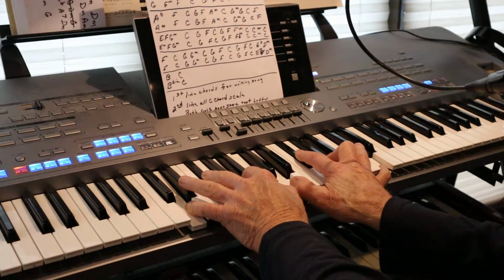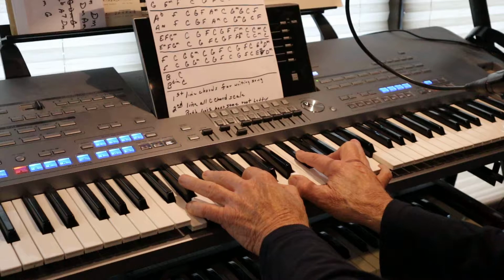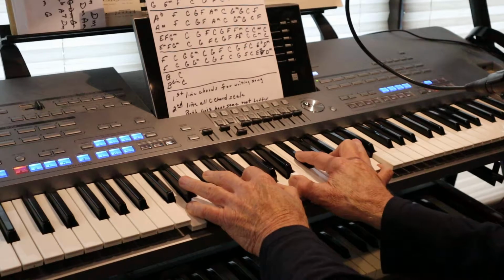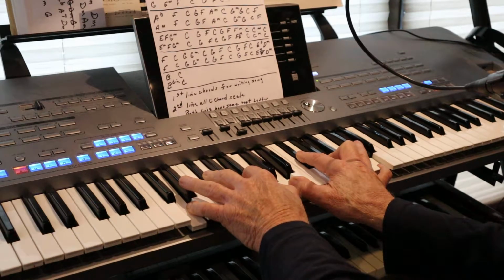In other words, you can start making a song out of it. See? And as you're going through there, you can just keep changing things any way you want to.